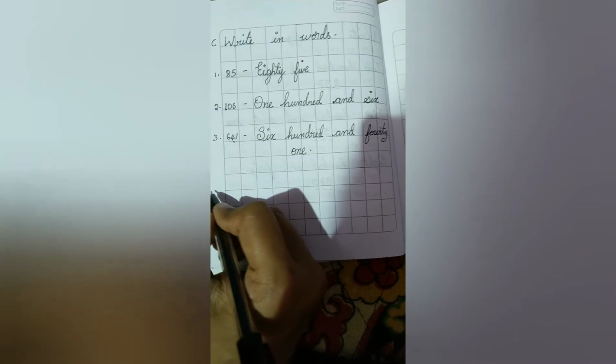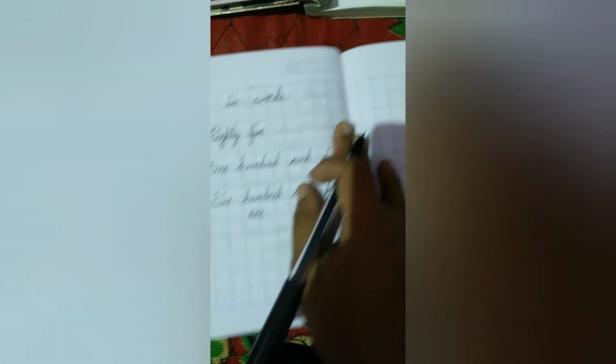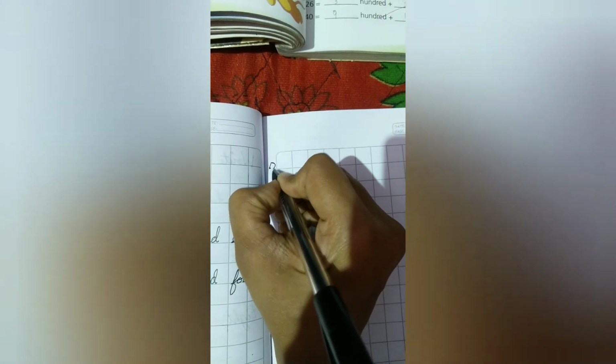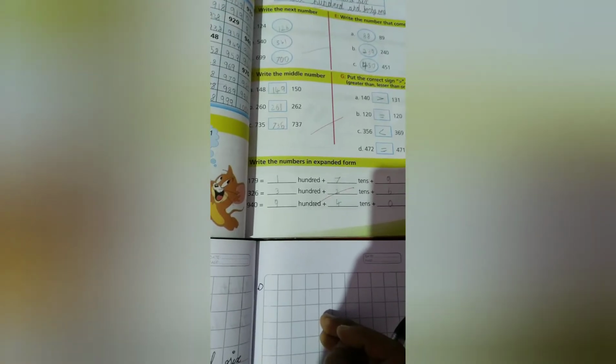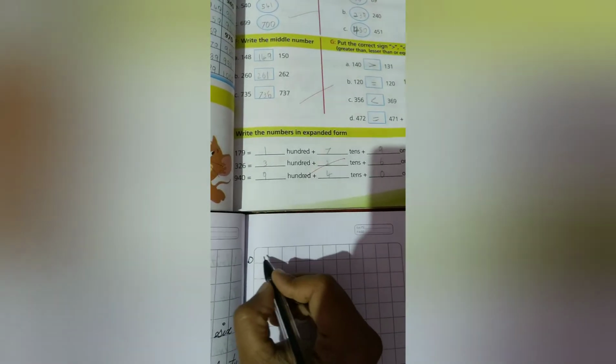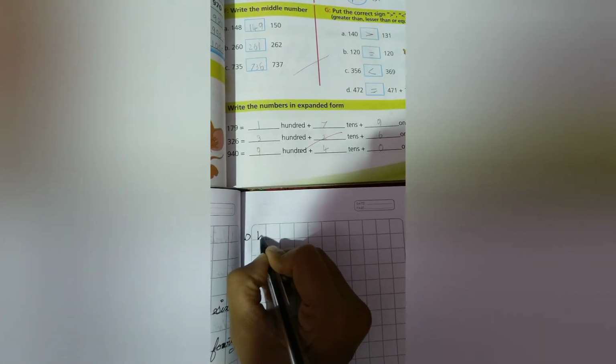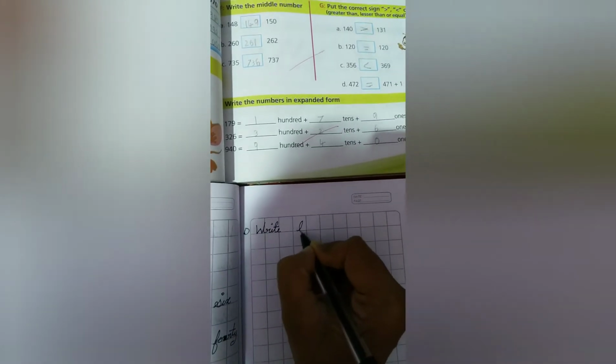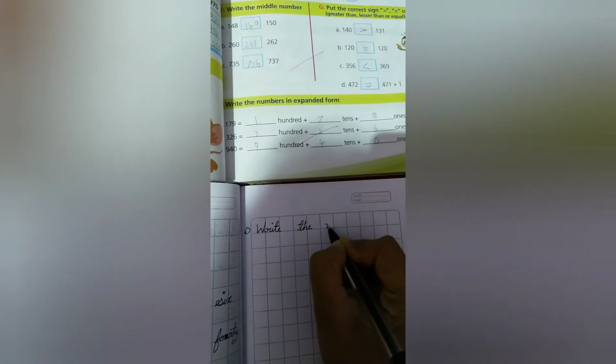After C, we'll go for E main. We'll write it in a new page again. A, B, C, D. D main. Now let's go for the D main. Write the heading. Write the next number.